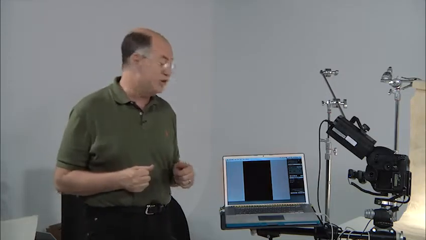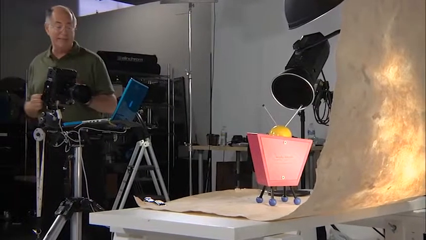When you're doing product photography, especially if you're doing several shots at once or several products on the set at once, you need to make sure that you compress that so they have a similar size relationship. So that's why we like the 90mm lens in the studio.